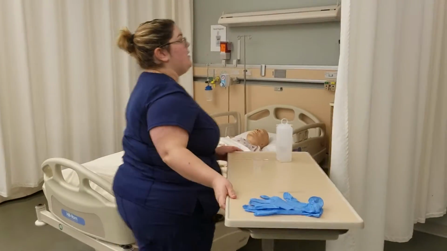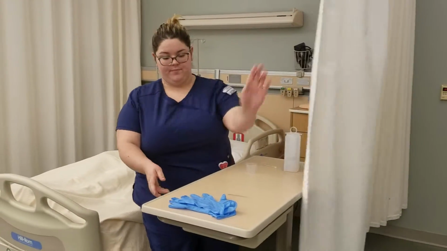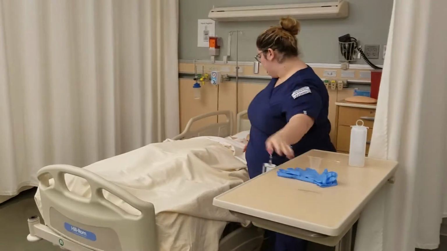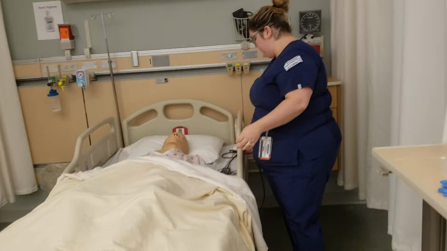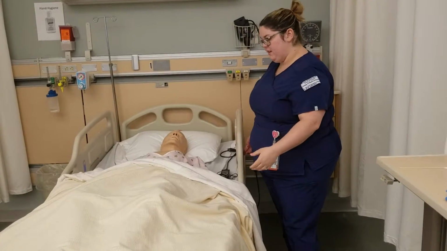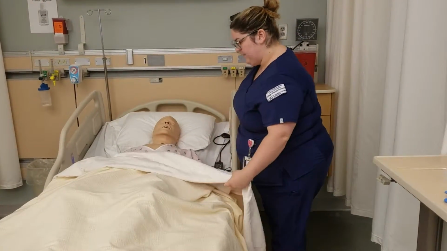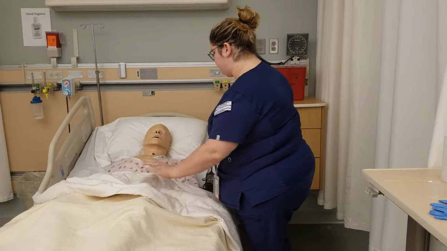Knock, knock. I'm going to provide privacy. And I'm going to raise the head of my patient's bed to prevent reflux after I give them their medication.